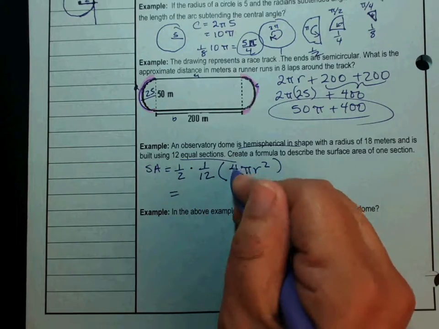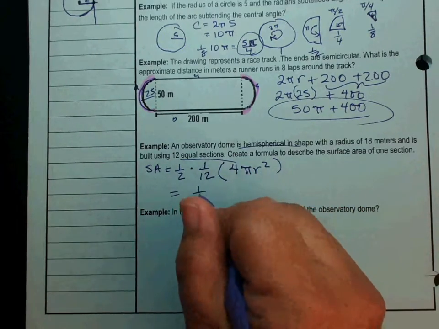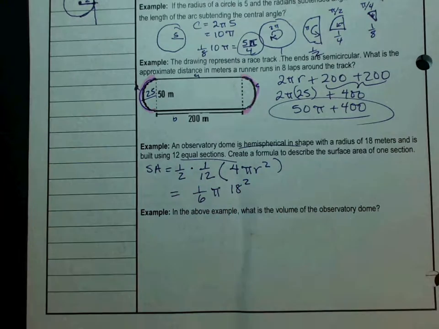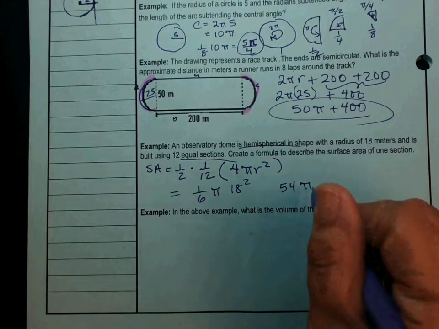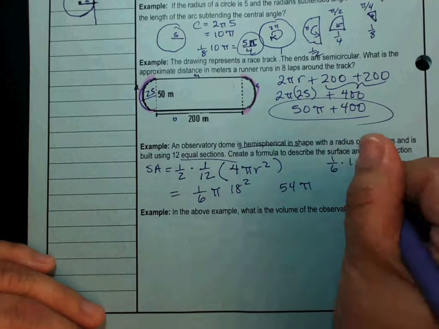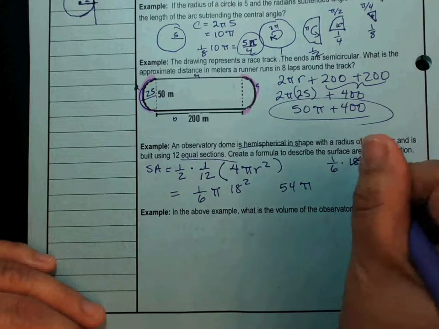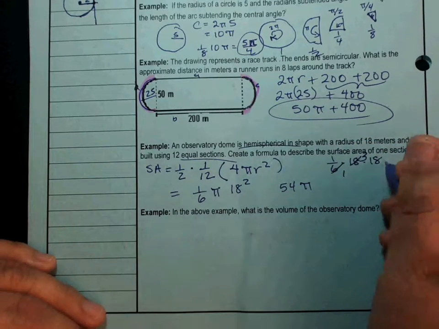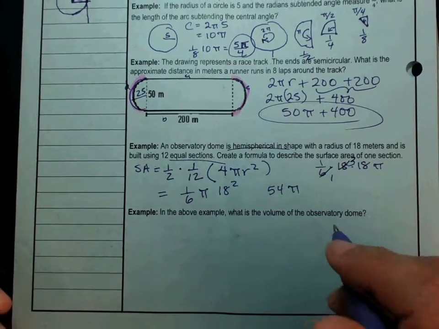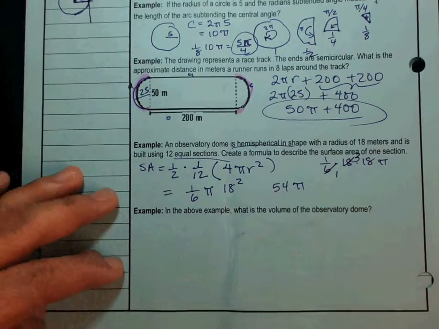And you could do some simplifying. For example, you could say, oh, there's 3. You would get 1/6 times pi times 18 squared, and you would be pretty much done. When you multiplied everything out, if you went further, you could say 54 pi. How did I know that? I did 1/6 times 18 times 18. I changed that to a 3. And I left the pi there. 3 times 18 I knew was 54. So that's how I did that with the calculator.